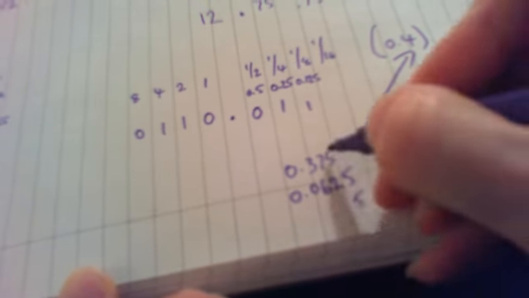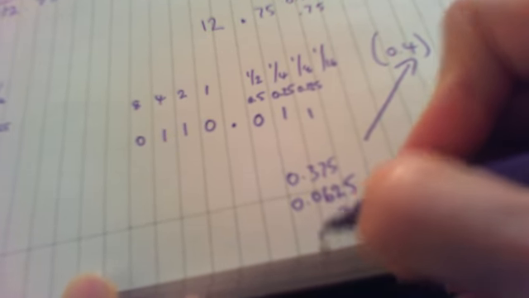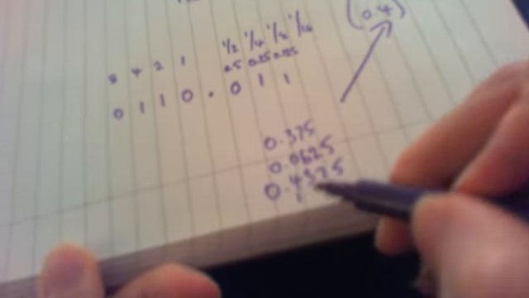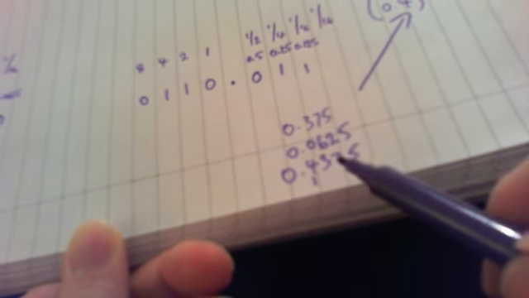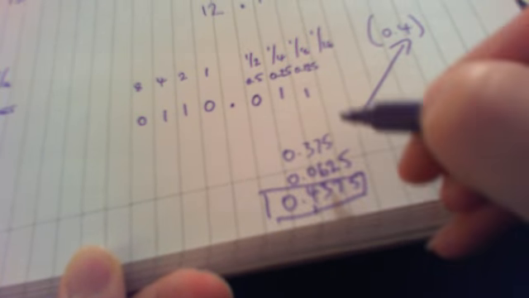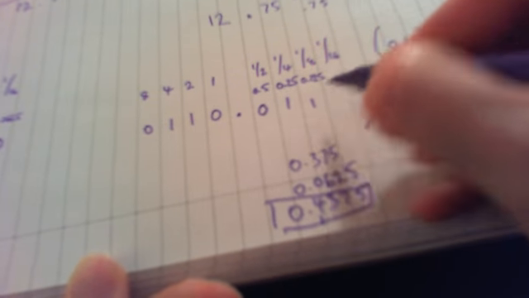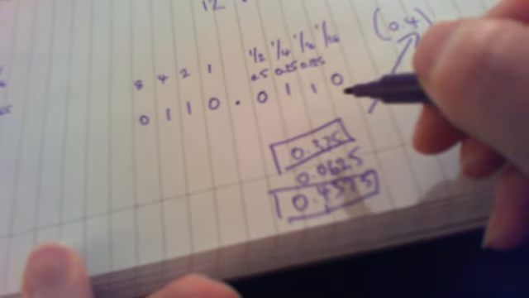Adding those together would give us 0.4375, and that is too big a number. We can't ever go over what we have got here. So unfortunately, 0.375 is the closest we can get, and that's okay.